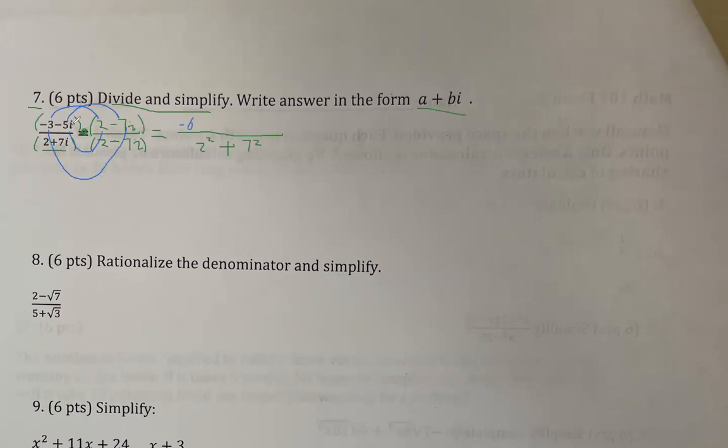Multiply -5i with -7i. That's a positive 35i squared, right? Because we have i times i, which is i squared. And remember, i squared is -1, but we're going to simplify in the next step. Then we have -5i times 2, which is -10i.